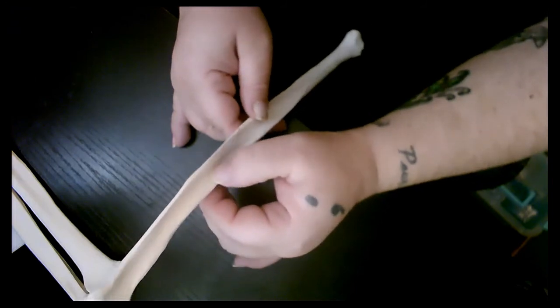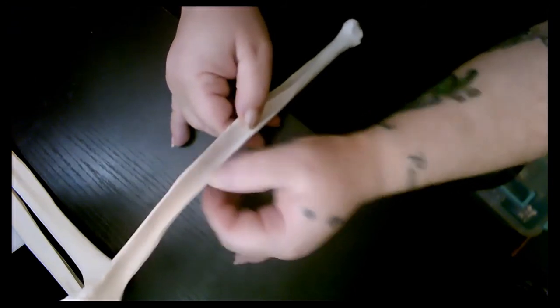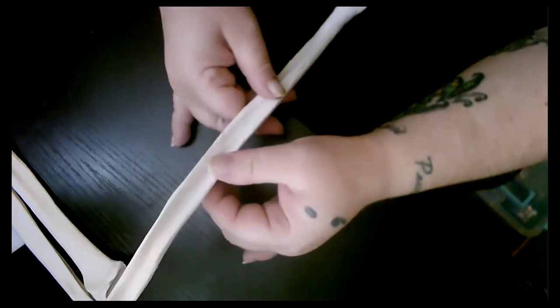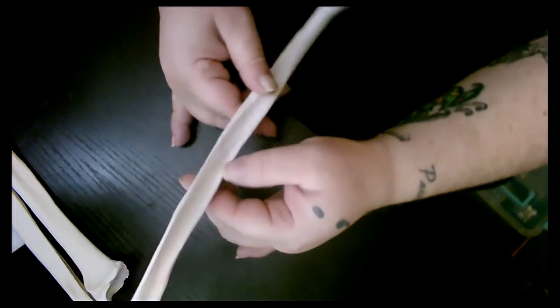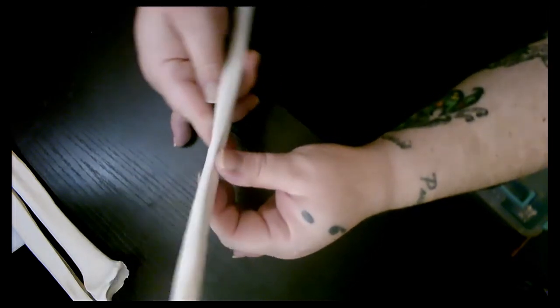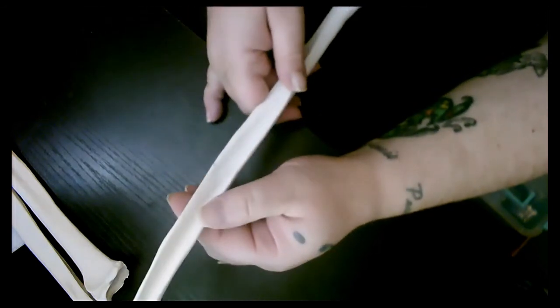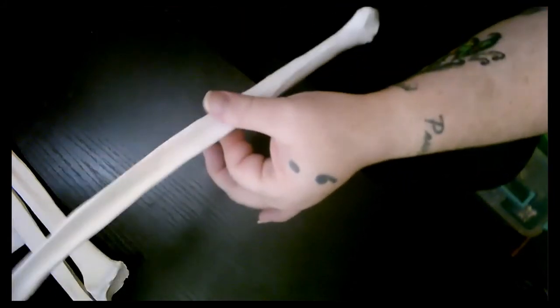This is the interosseous border, medial crest, the nutrient foramen, which I can't really see on this model, but that's okay. Anterior border, this is the body.